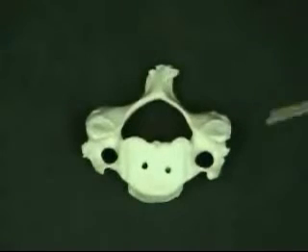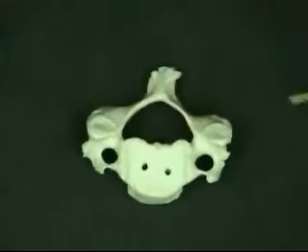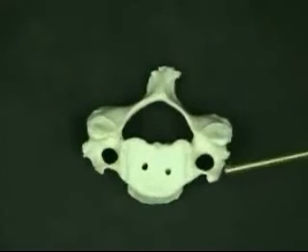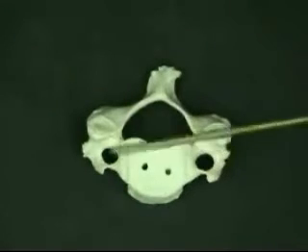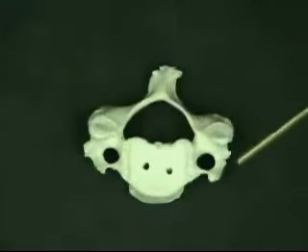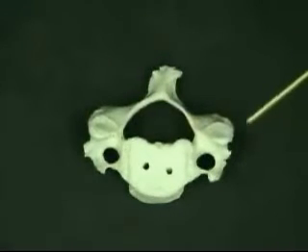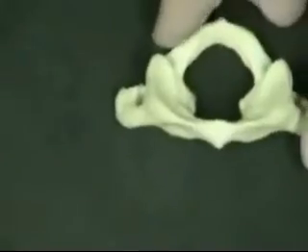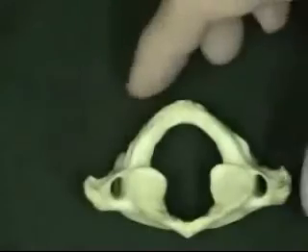So I can tell at a quick glance that this must be a cervical vertebra because it has the transverse foramen. However, we need to look at cervical vertebra just a little bit more closely, so I'm going to switch this typical cervical vertebra out for another vertebra which is known as the atlas. The atlas. Here we see the atlas in a superior and inferior view.